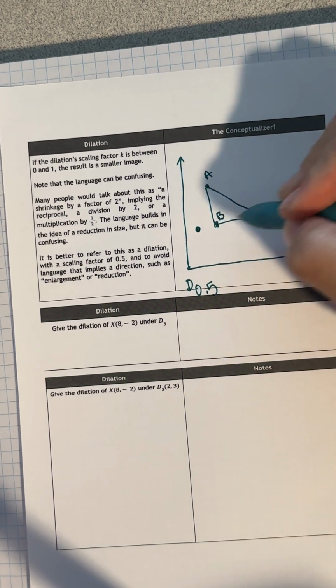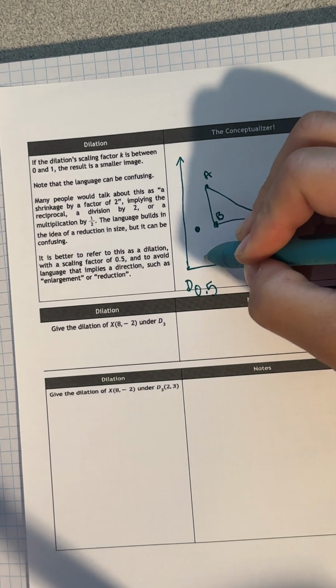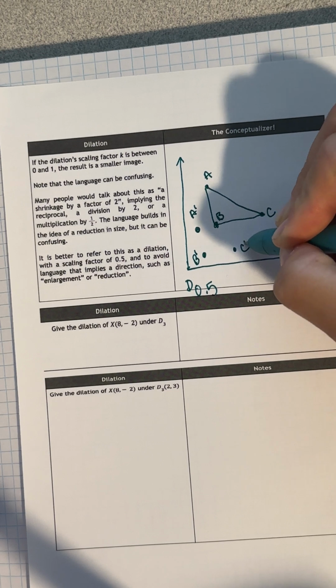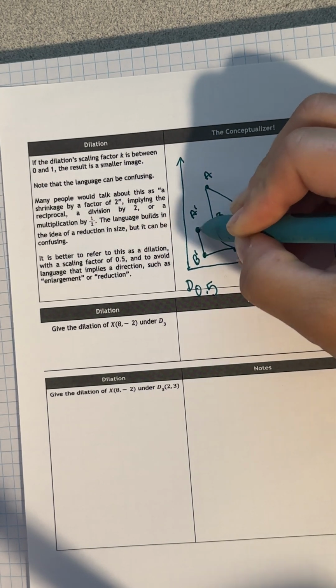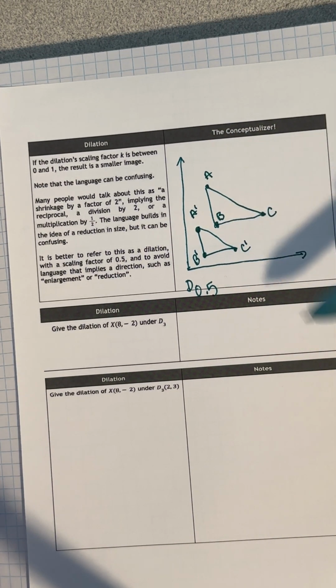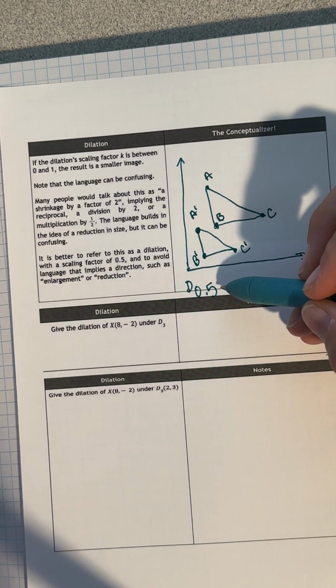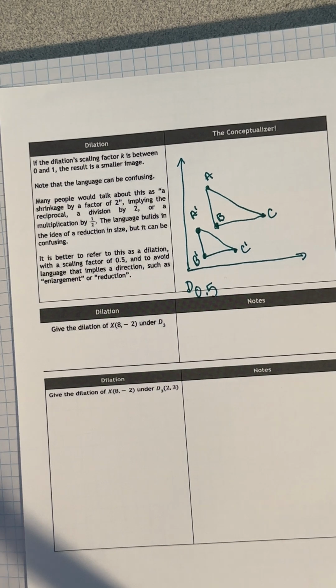So there again, that's kind of going back to our 7th grade topic. So we've got A prime, B prime, C prime, and we have a smaller image from our pre-image because our scale factor is less than 1.